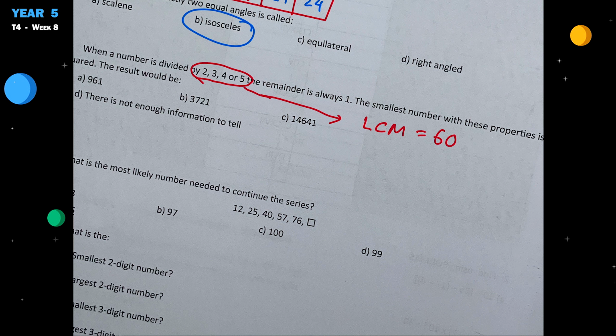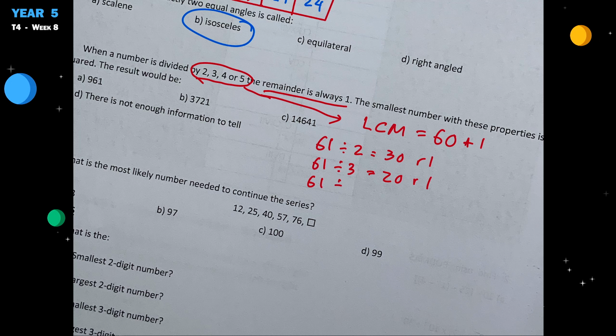Now, all you've got to do is, if you want a remainder of 1 when you divide it, just add 1 to it. Okay, 61. Now let's have a look. 61. What happens if you divide by 2? You get 30, remainder 1. 61 divided by 3, you get 20, remainder 1. 61 divided by 4, you get 15, remainder 1. 61 divided by 5, you get 12, remainder 1. They always have a remainder 1, see?